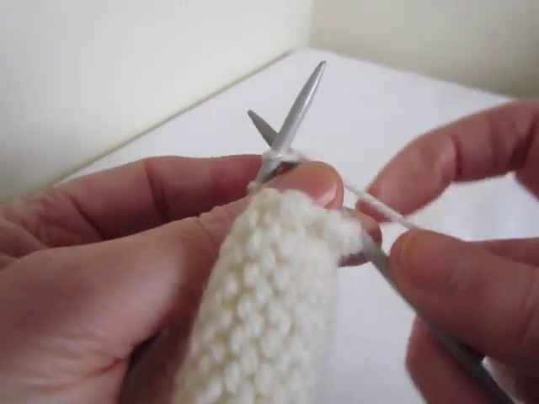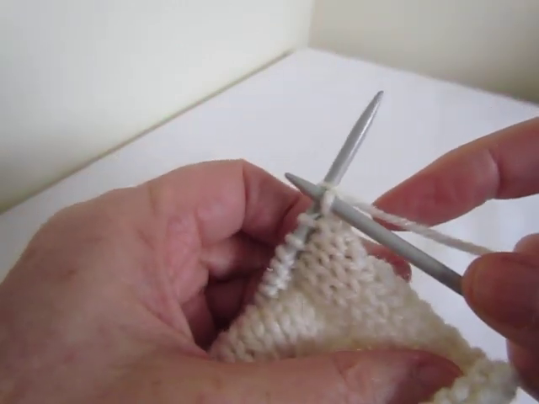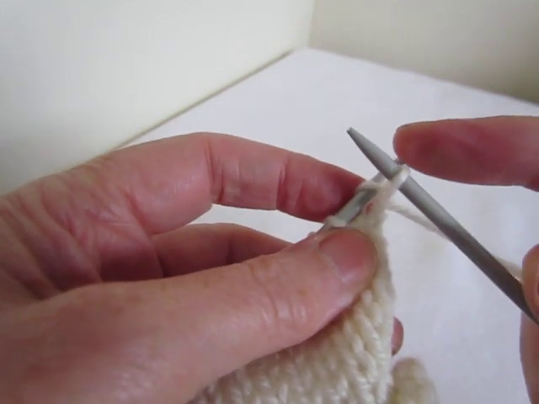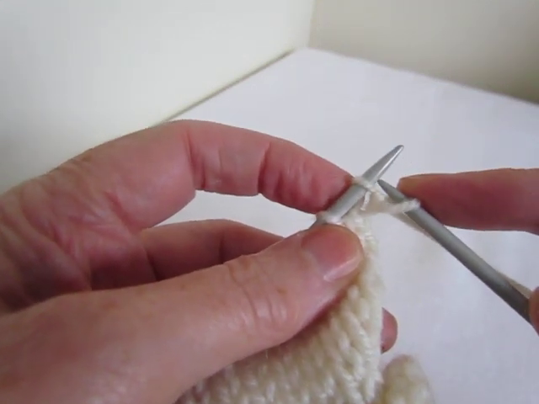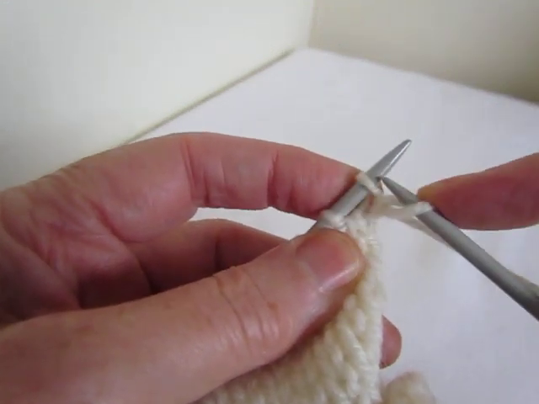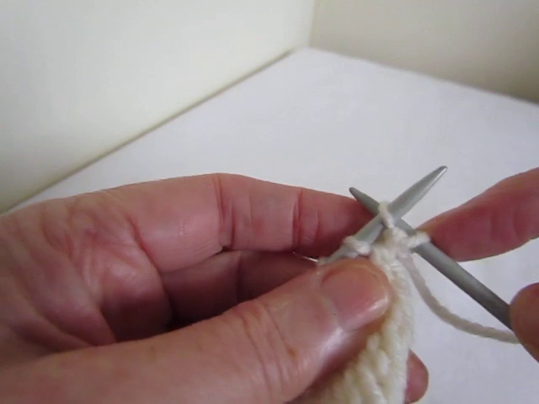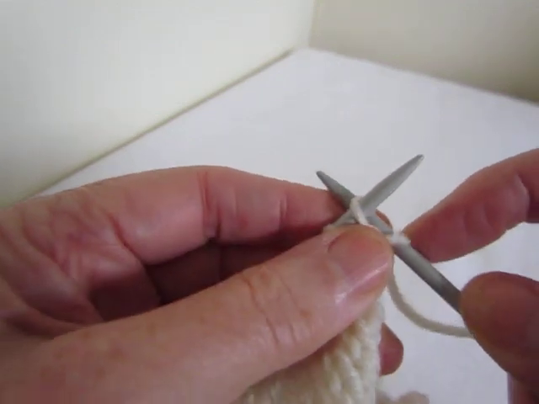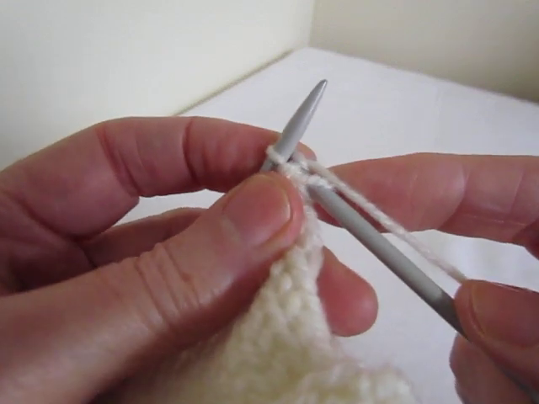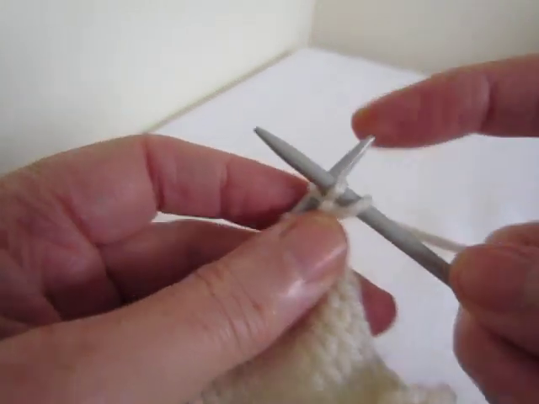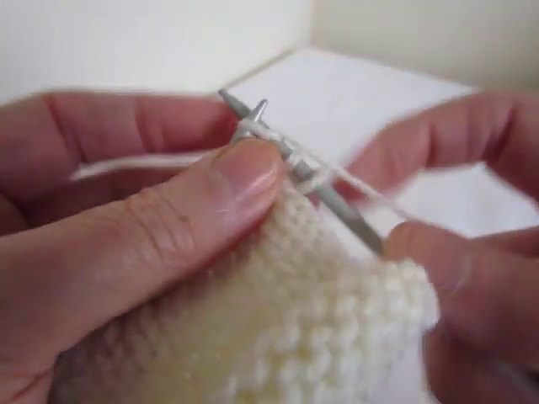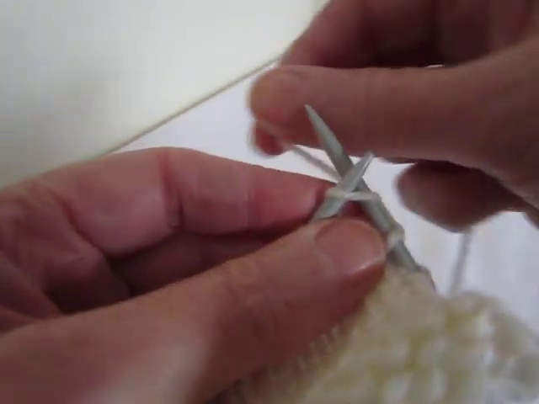So we do a knit stitch, but we don't take it off the needle. We then go into the back. You can see the back of the same stitch we've just knitted, and then we do another knit stitch and pull it up. And then if I do a couple more, you can see.